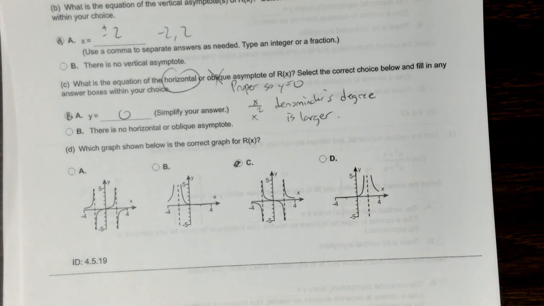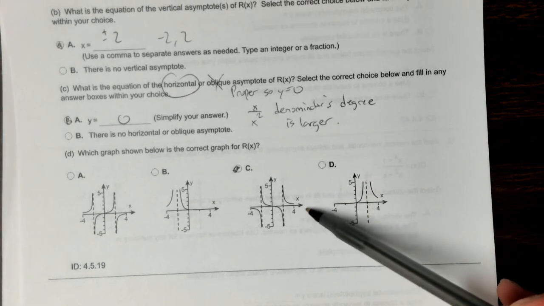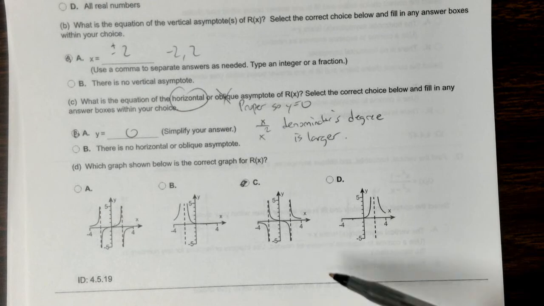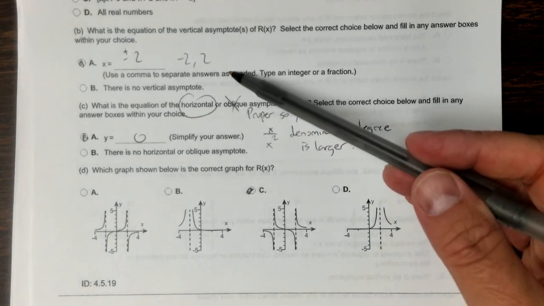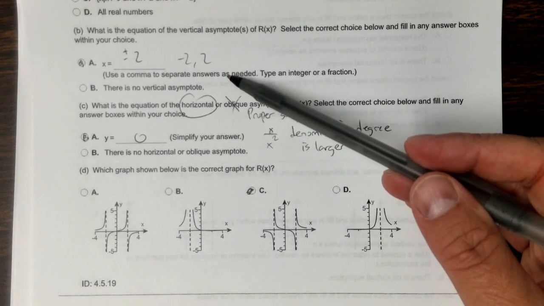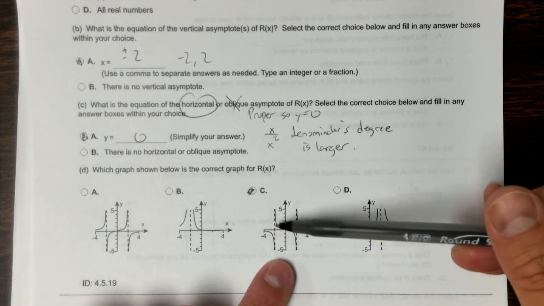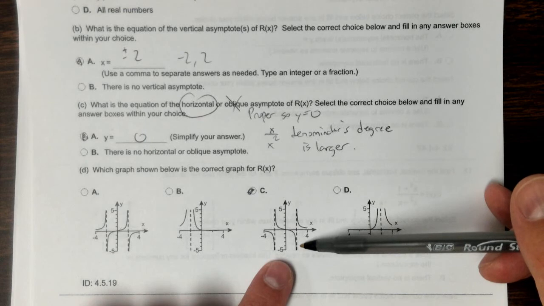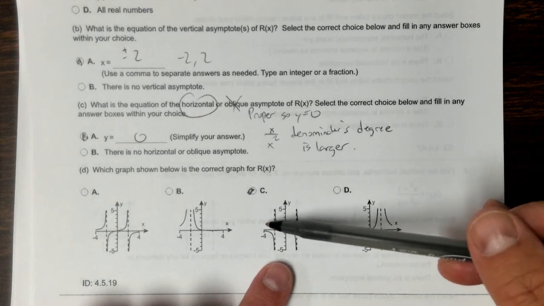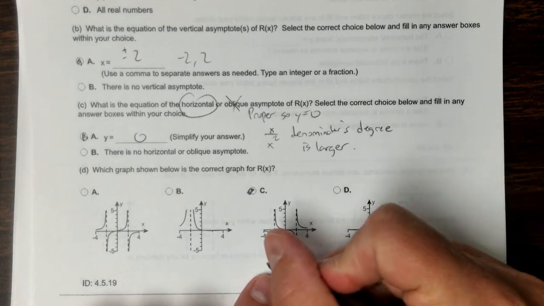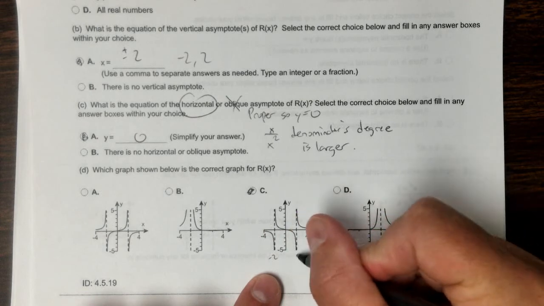Also, just like I said on Friday, if you can pick the right graph, then it should also help you for your vertical asymptote and for your domain. Because if you pick the right graph, you can see there are 2 vertical asymptotes. And if that's negative 4, you can figure out that'd be negative 2 and 2.